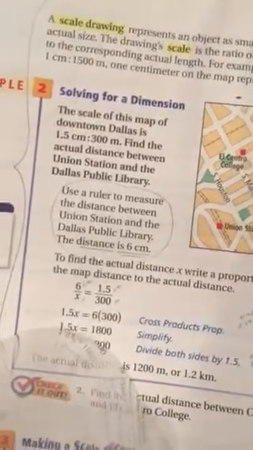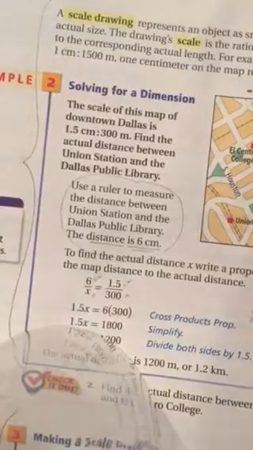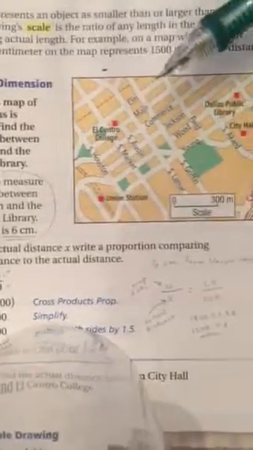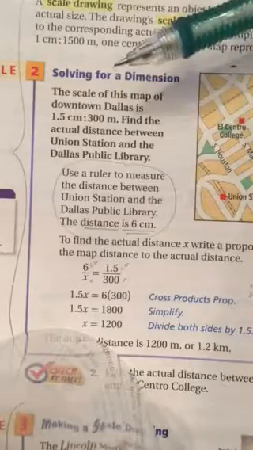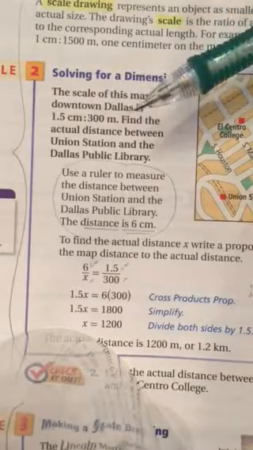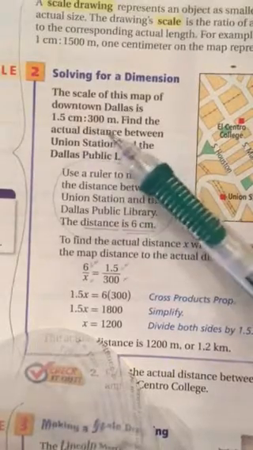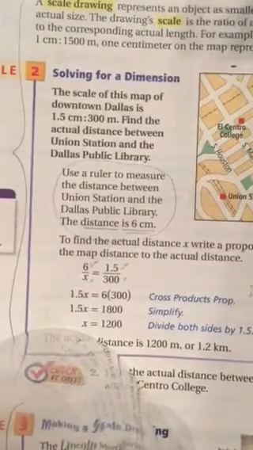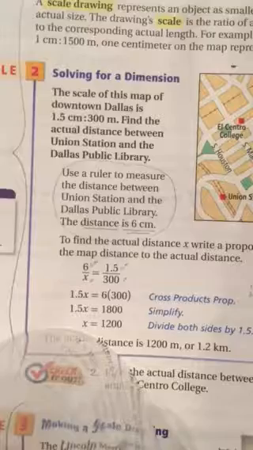All right, just wanted to make sure you had a handle on that and a good understanding before we move on to apply it. Solving for a dimension. The scale of this map to the right, which you can see in your book, of downtown Dallas is 1.5 centimeters to 300 meters. That means on the map, a length of 1.5 centimeters is going to be equal to 300 meters in Dallas. Find the actual distance between Union Station and the Dallas Public Library.